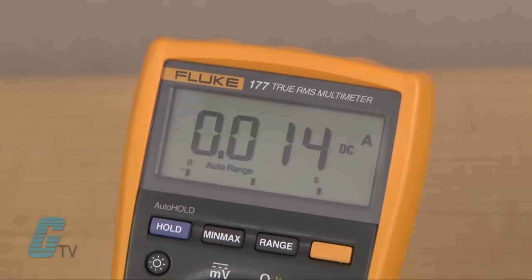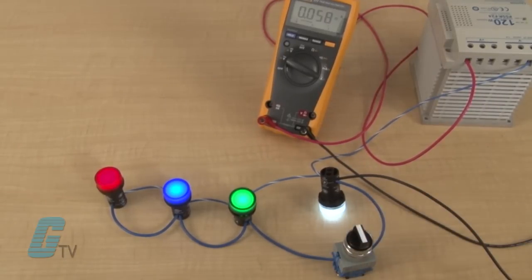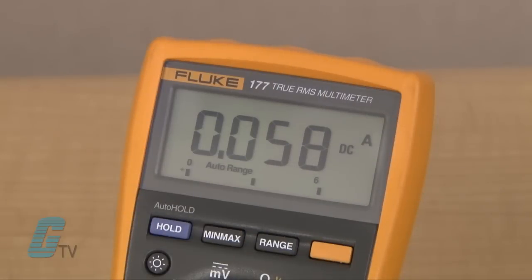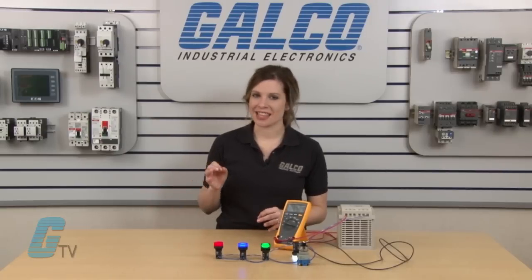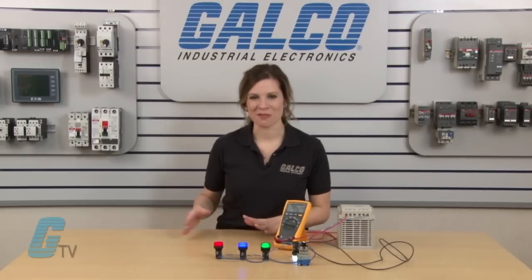Now I will reapply power and the current will display on the multimeter. I can then turn on the switch for all of the loads to actuate. The current will rise on the display. Since I have already established 24 volts as the amount of voltage being used, I can take this number to find the watts by multiplying it by 24.